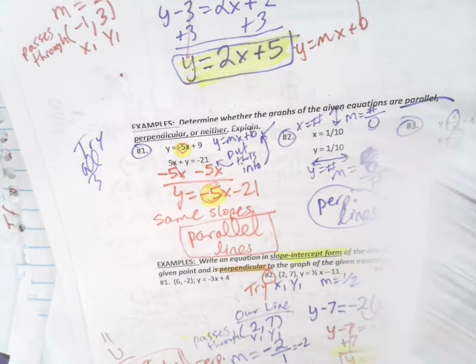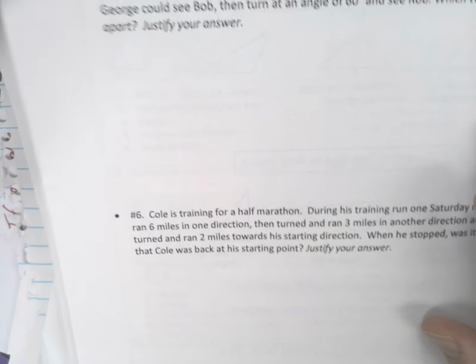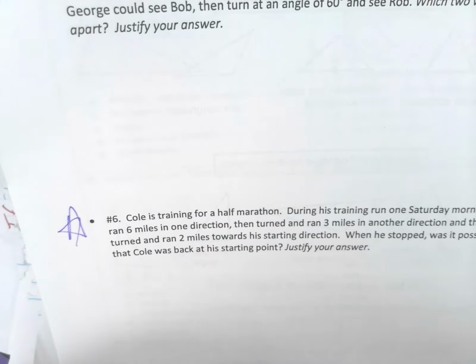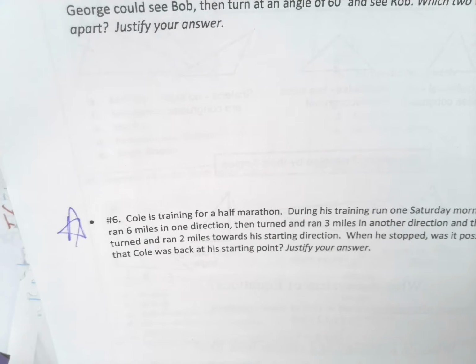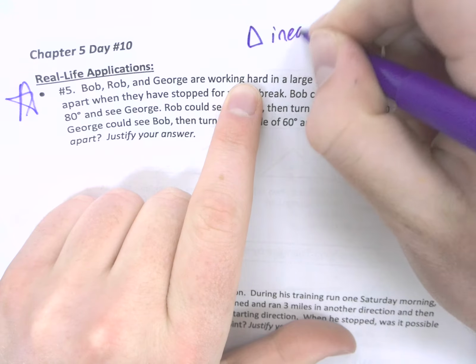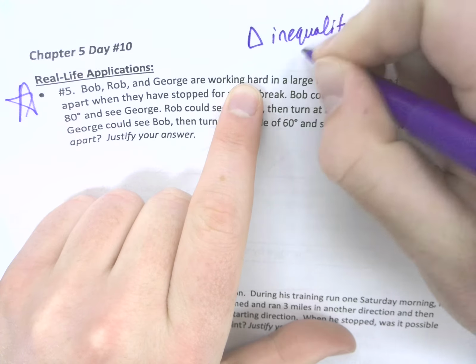So let's jump to the last 3 here. The next 2, we got some good real-life application problems to see if these are testing using the triangle inequality theorem.